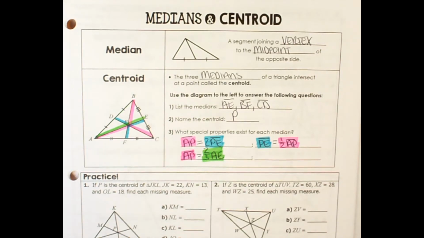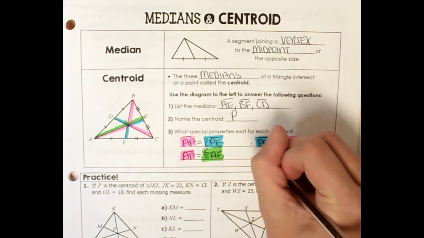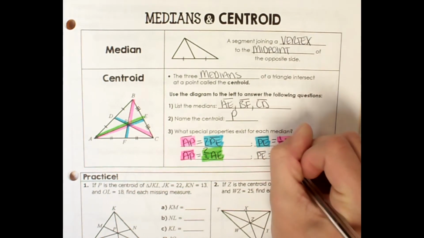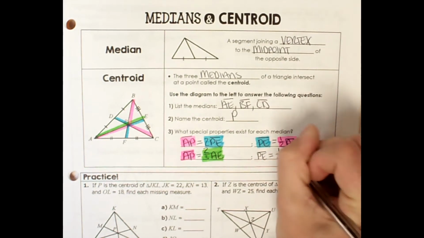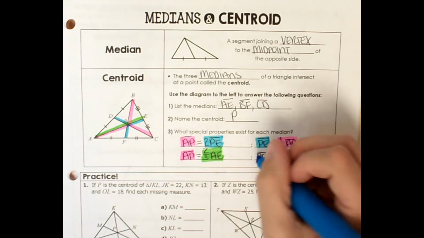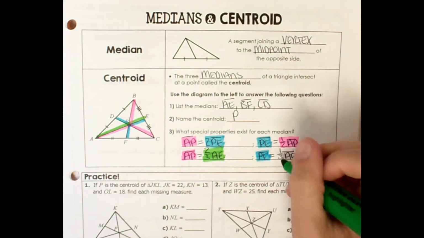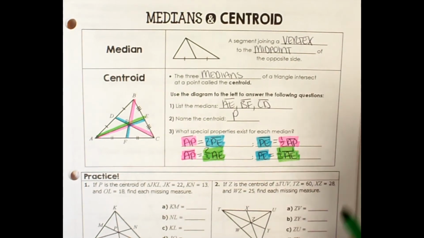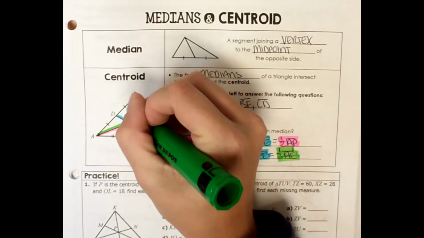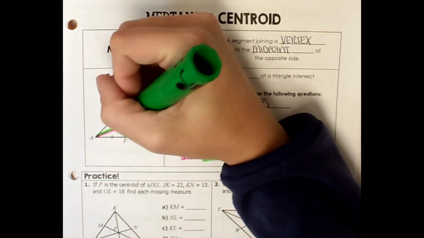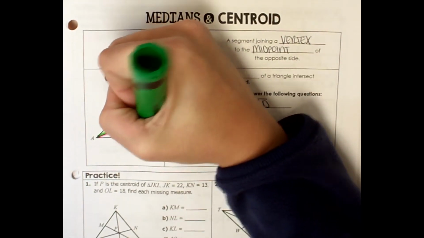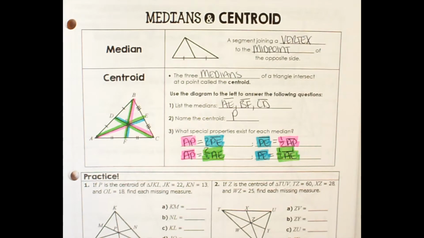Or if we were trying to go to the PE, PE is equal to 1/3 AE. So your PE is equal to 1/3 of your AE. It just depends what information you're given. The green one is the whole length, the blue is the short part of your median, and the pink is the long part.